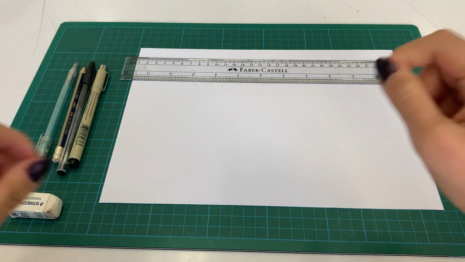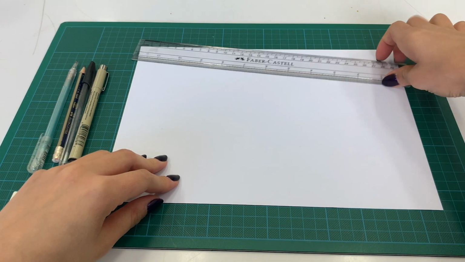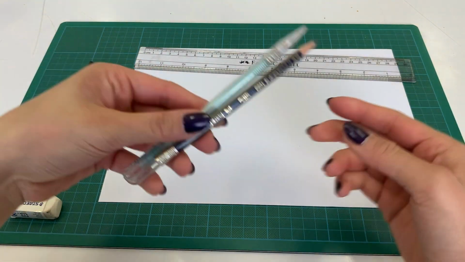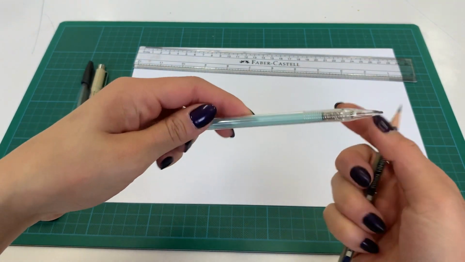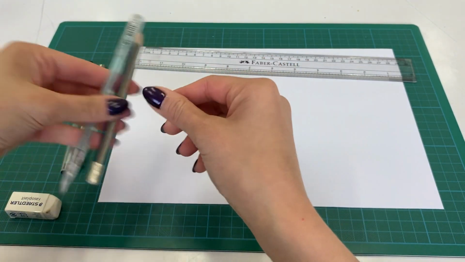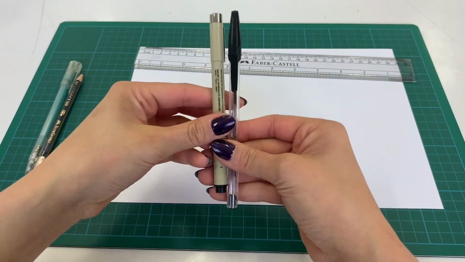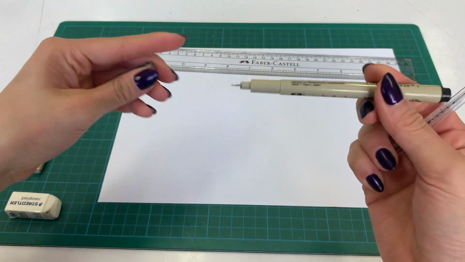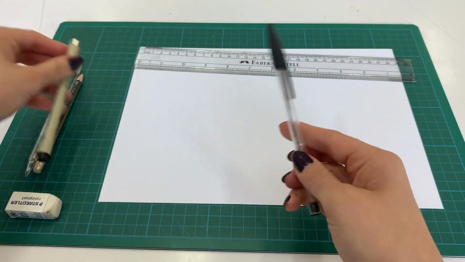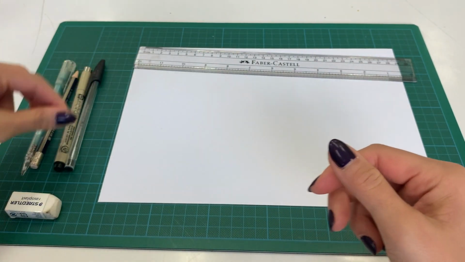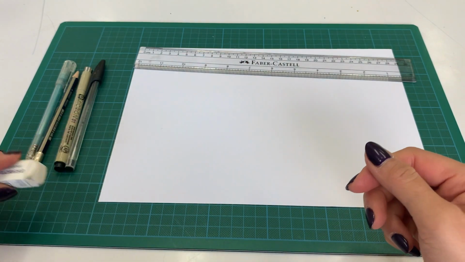So the tools that you are going to need are obviously paper, a nice 30 centimeter ruler, and some pencils. You can have just a regular HB pencil or a mechanical pencil. I like to call them clicky pencils. Some pens to outline. You can use this fancy pen or even just a regular ballpoint pen. I like to use black. It's just much neater, and an eraser as well.